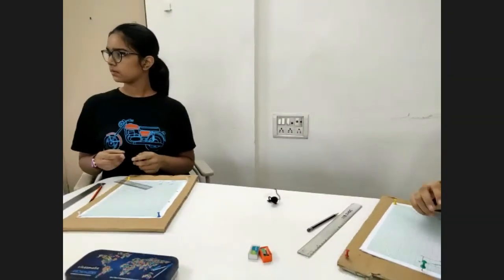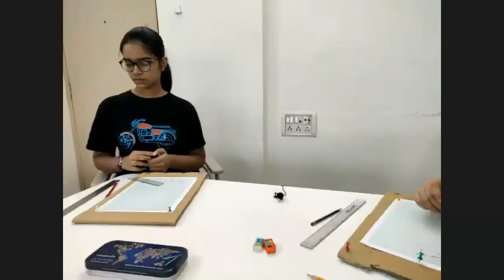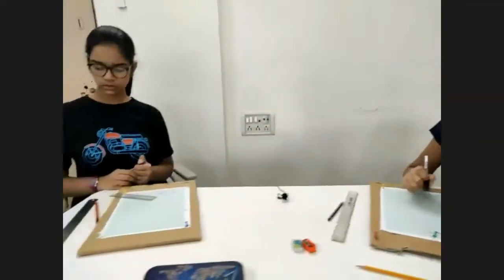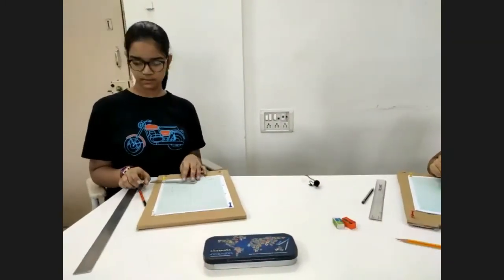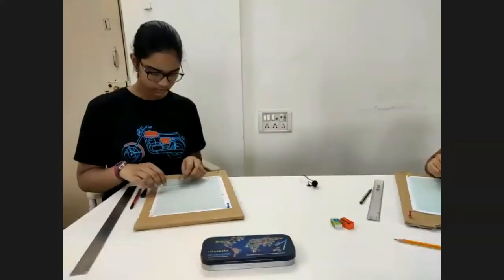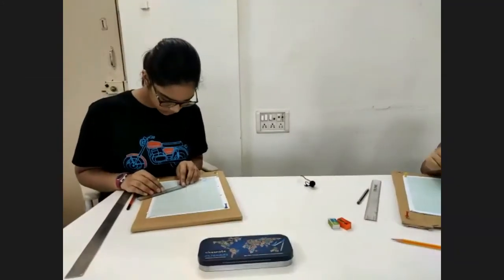And is your diagonal, Nandita, 7.2 centimeters in length? No, actually 7 centimeters. Measure it accurately. If it is 4 by 6, you said, right?